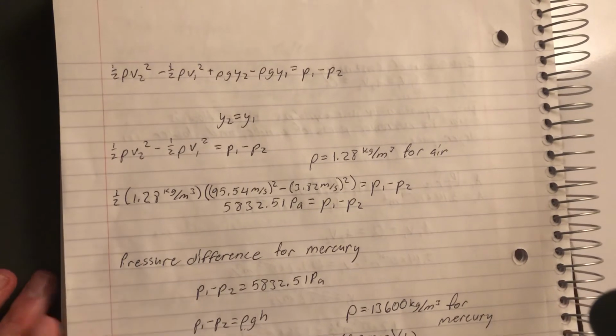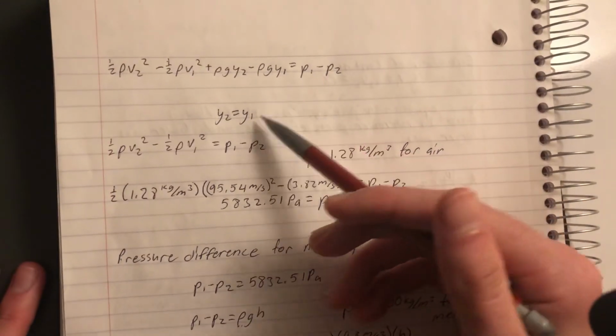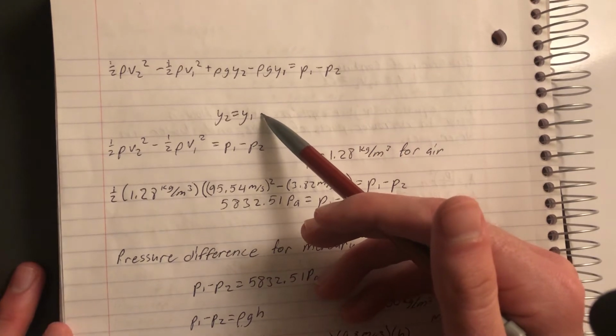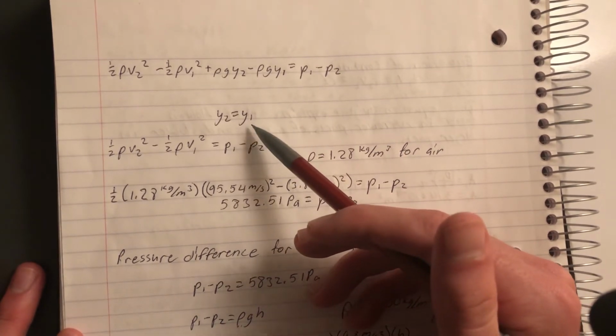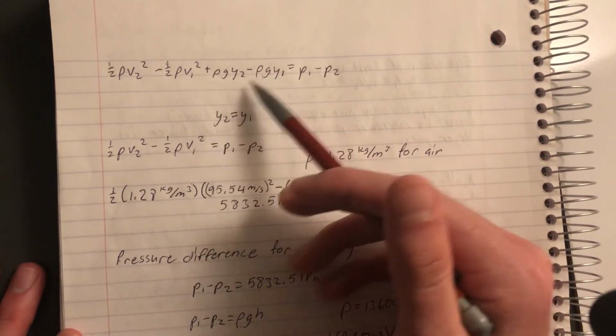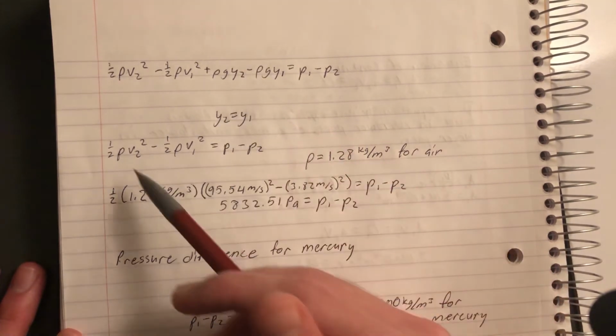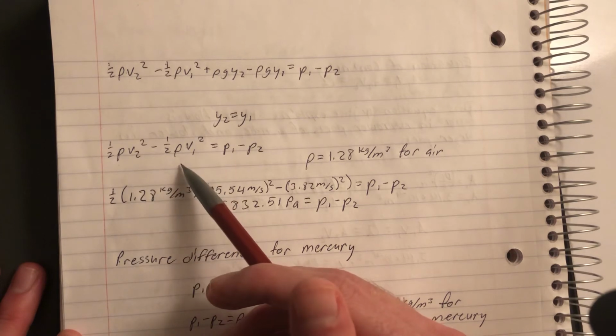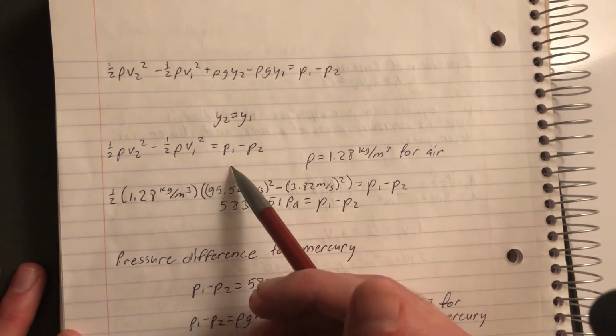Now, when we look at our Bernoulli's equation, we can note that because this is a pipe on a horizontal axis, y2 is equal to y1, so these two parts cancel out. And we're left with 1/2 rho v2 squared minus 1/2 rho v1 squared is equal to p1 minus p2.